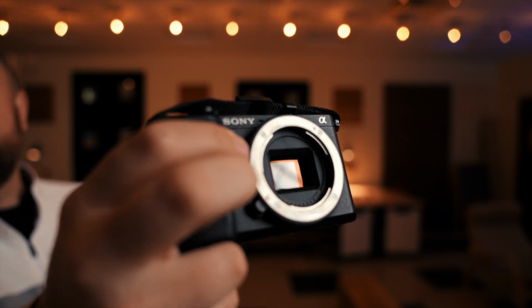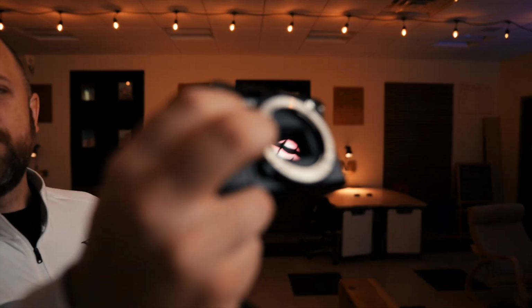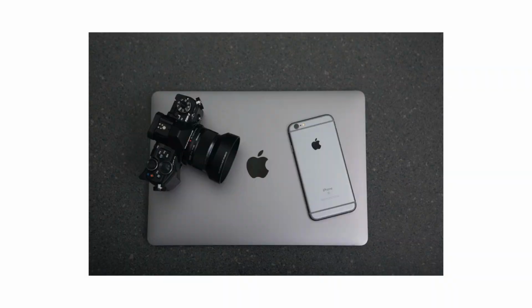That is our sensor, okay? So different cameras have different size sensors. That sensor is what is going to pick up the light and then help interpret what the light looks like. Hopefully that makes sense. When you think about a phone, phones have very small sensors because they just can't fit within the body of a phone, and they have to rely primarily on software to help figure all that out.